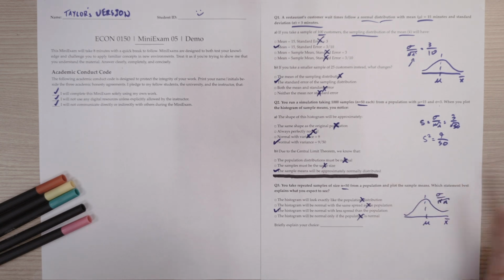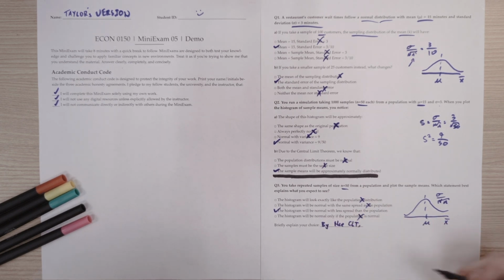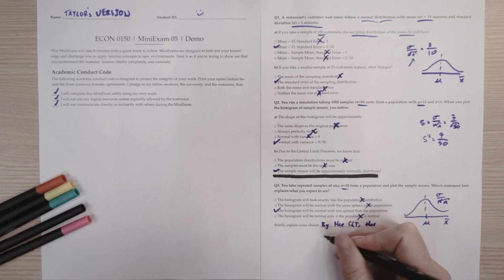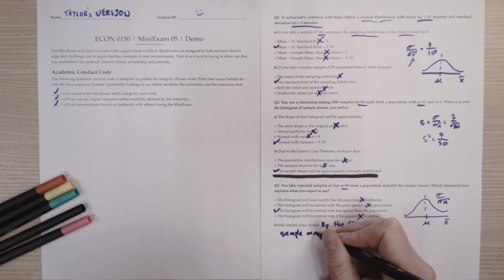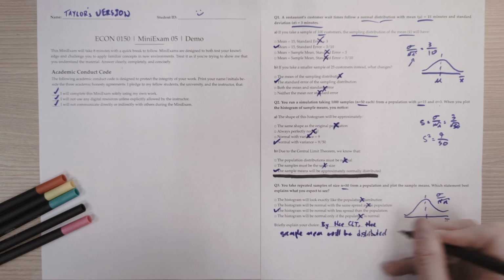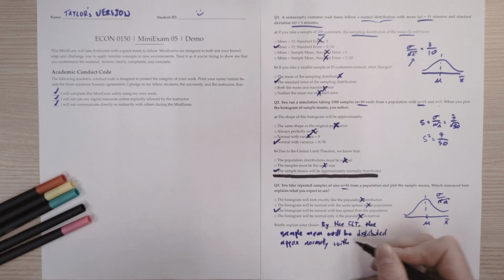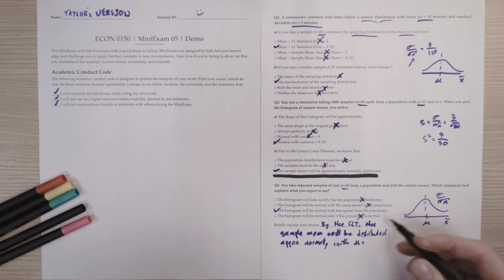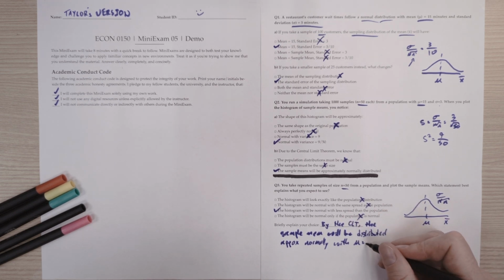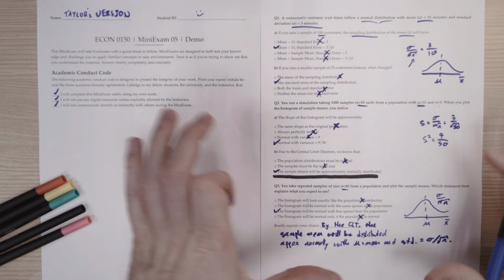And then, so we can just say something here. By the CLT, we know the sample mean will be distributed approximately normally with mean equal to the original, so this is mean mu, and standard deviation equal to sigma over the square root of n. Okay, so very complete answer there.